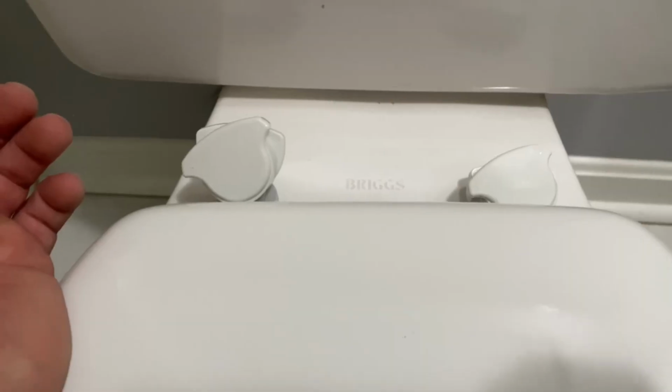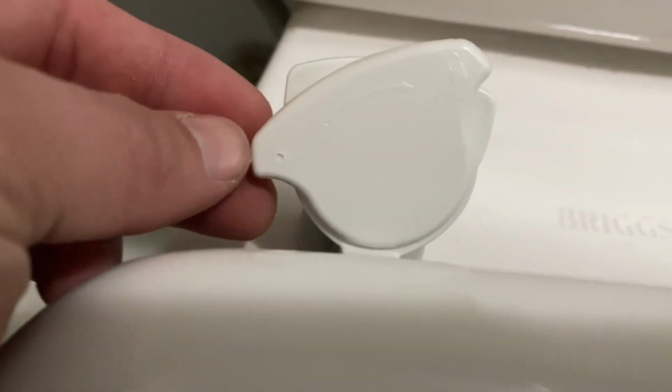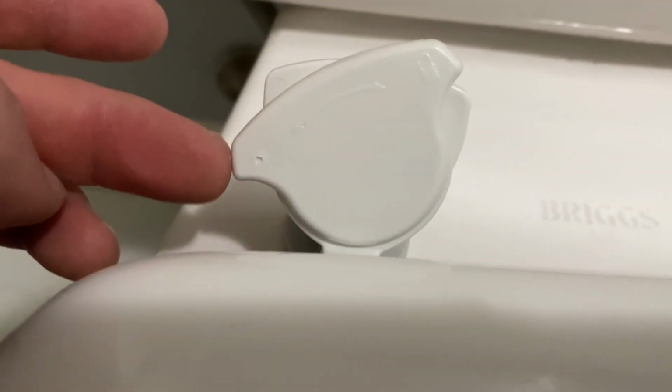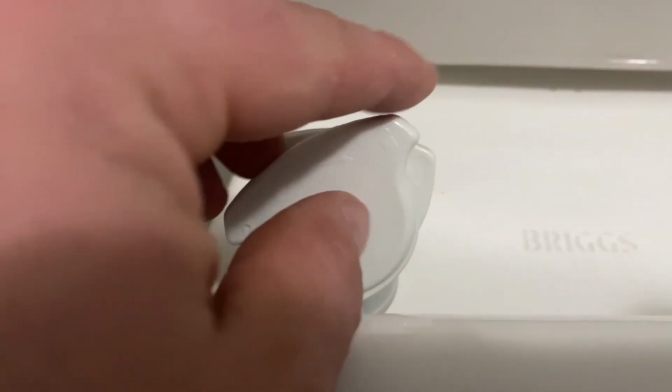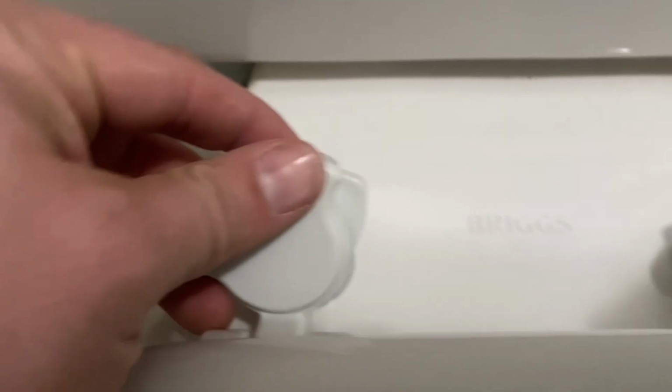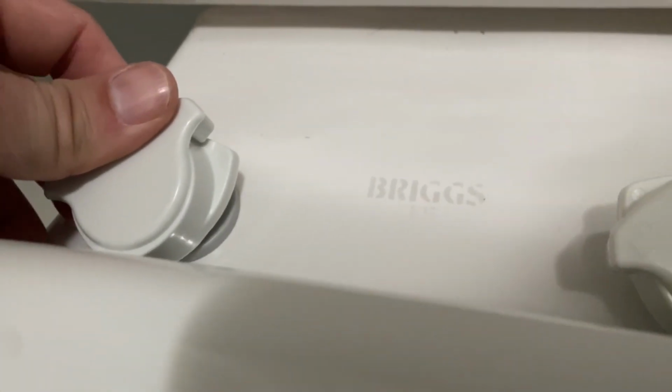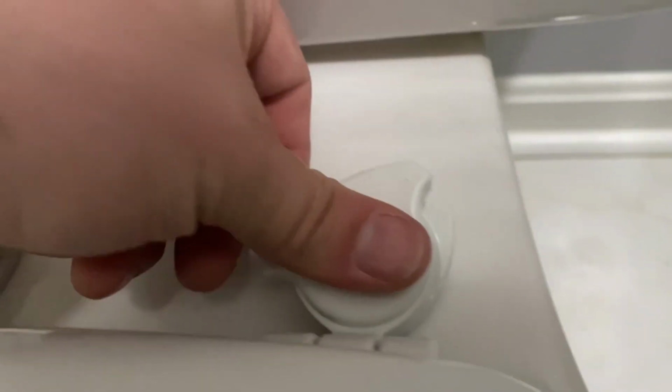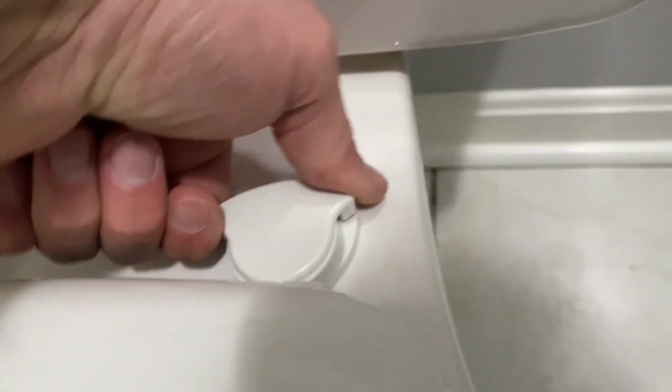So as we look at the seat, if we look really close, we're gonna see the lock and the unlock. So in order to put this on, we have to cockeye these little tabs. And then all you do is you just place it down, just like so. You hear the click, and you rotate. And now the toilet seat is in place. So you do it on the other side, lock, toilet seat is now in place.